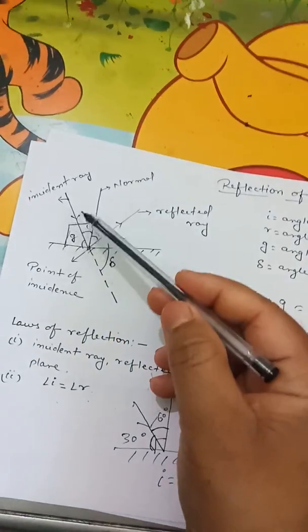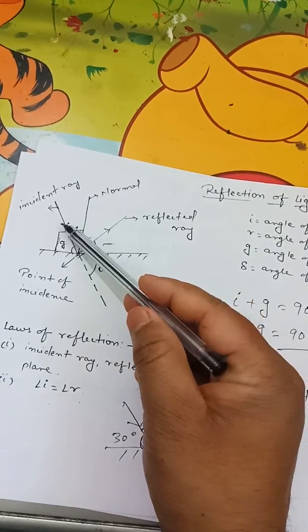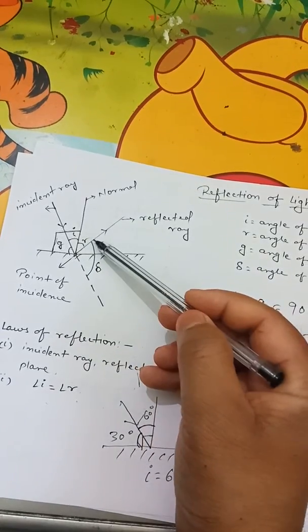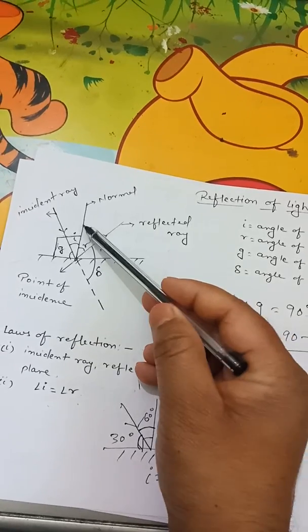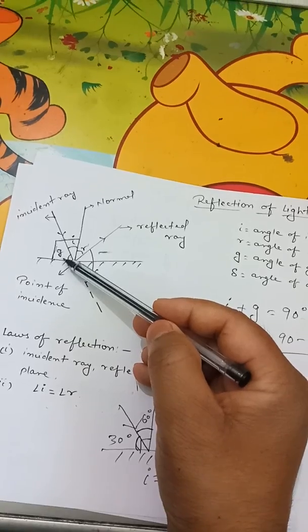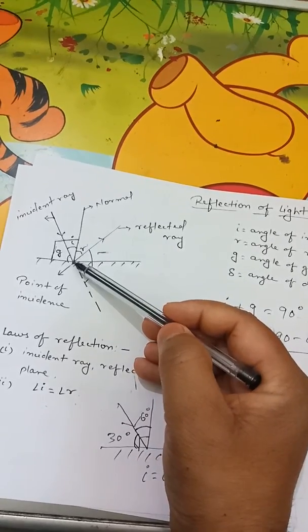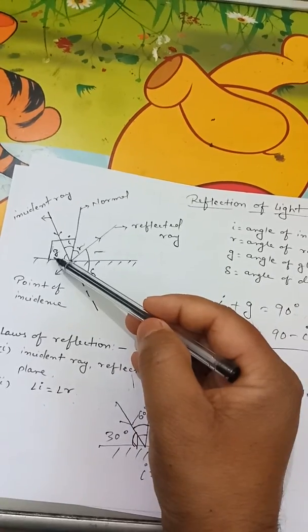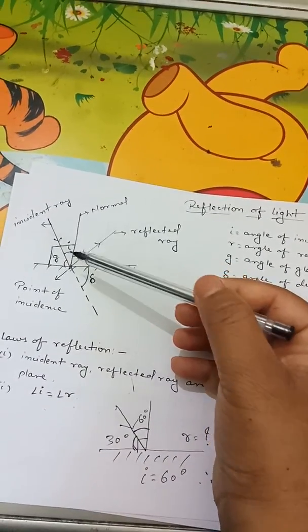What I have done, this I, angle of incidence, is formed between incident ray and normal. This is R, angle of reflection, formed between normal and reflected ray. Now this is a very interesting angle which is known as angle of glancing, which is formed between incident ray and this mirror.